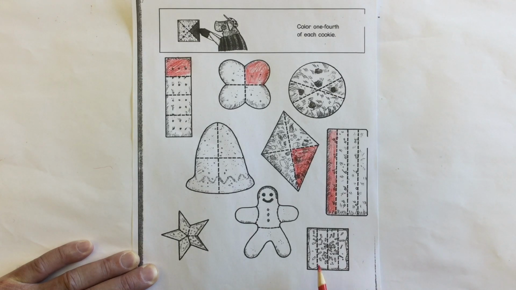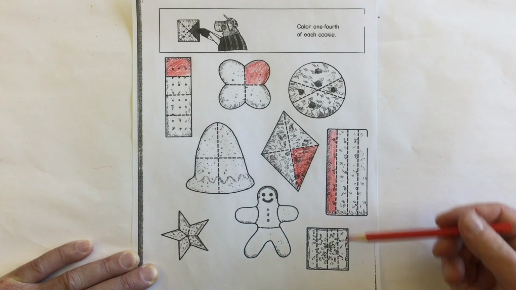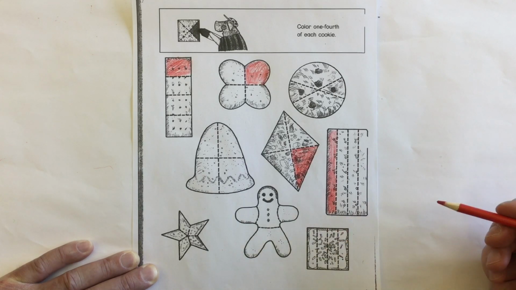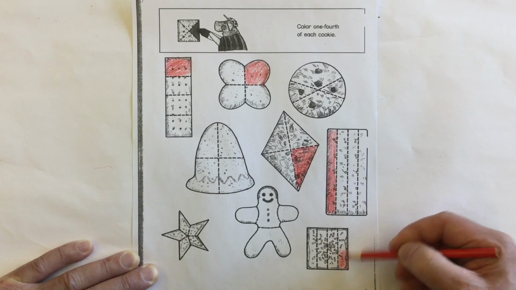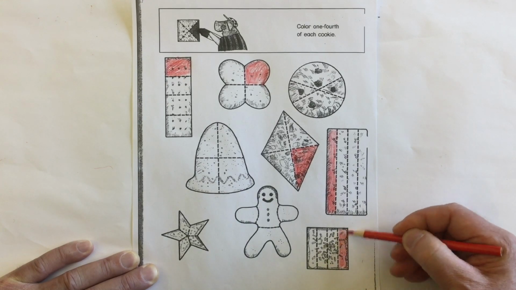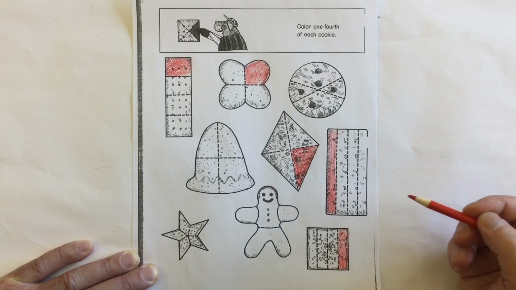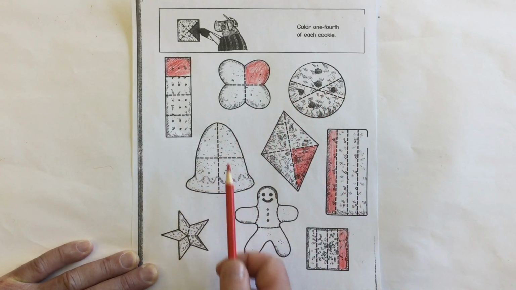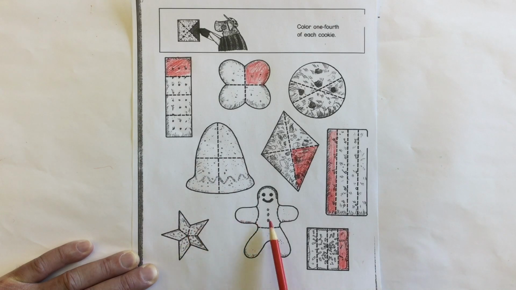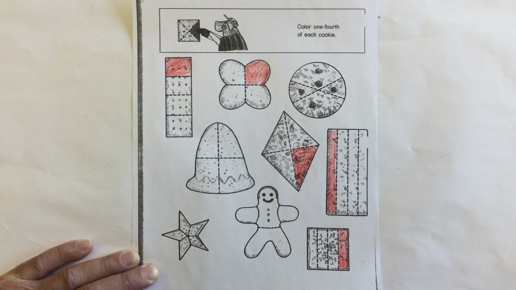And here we have a square cookie with 1, 2, 3, 4 pieces. Are all 4 pieces the same size? Yes. So we can color 1 out of those 4 pieces to show 1/4. That's sharing equally. So this cookie and this cookie and the star cookie and the gingerbread cookie are not showing 4 equal, same-sized pieces. They are not showing 1/4.